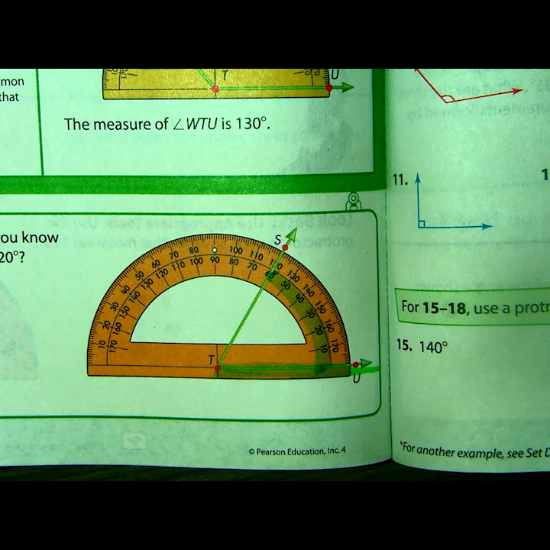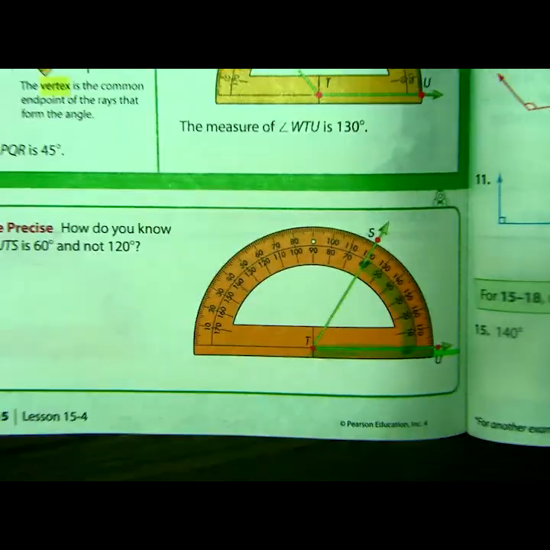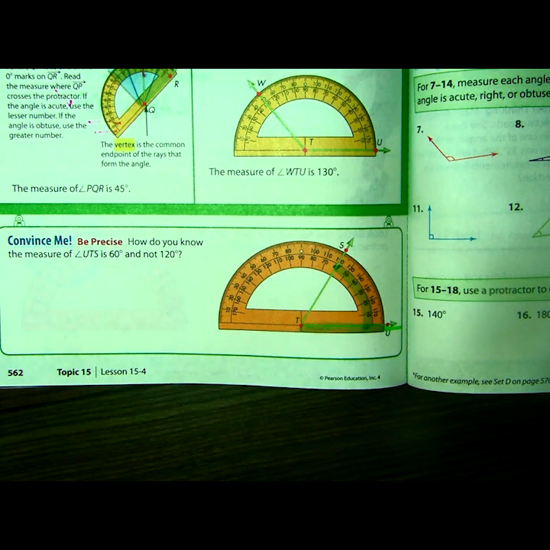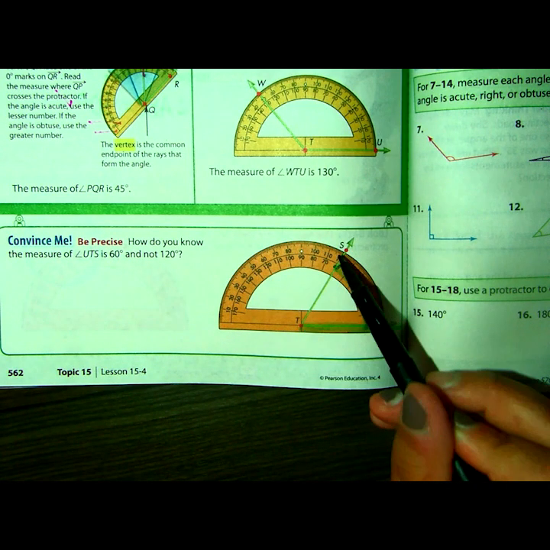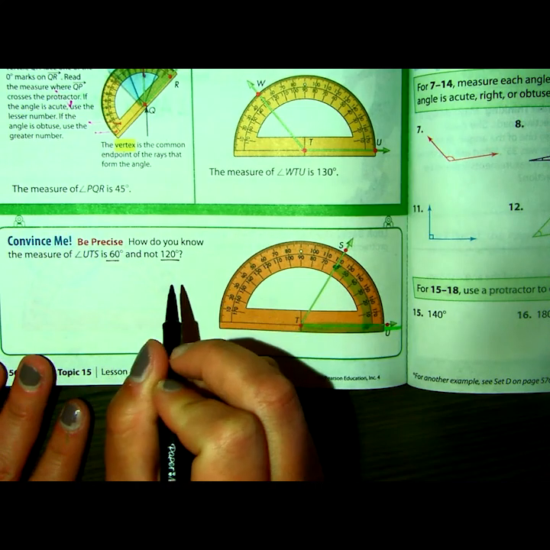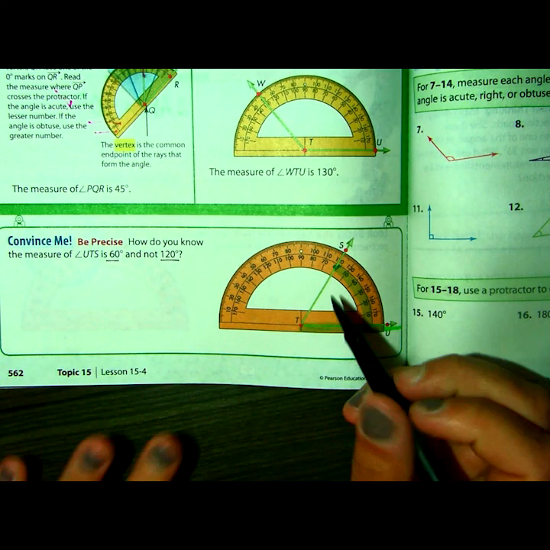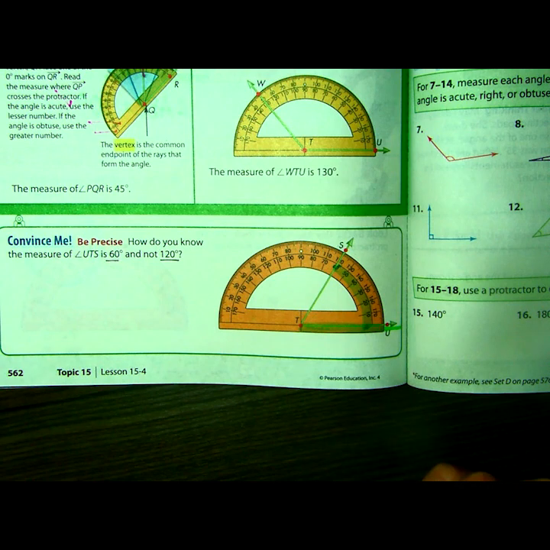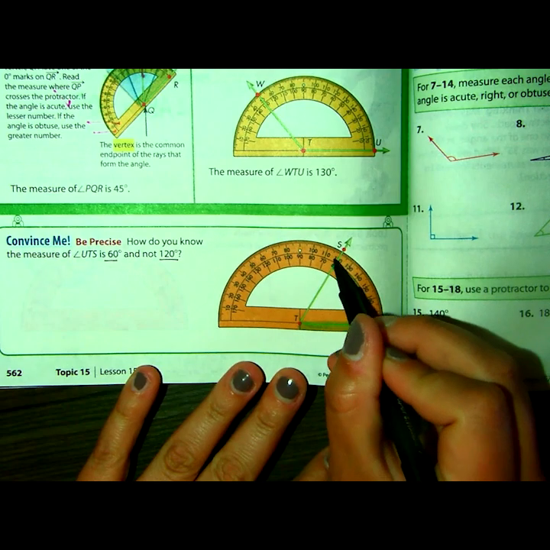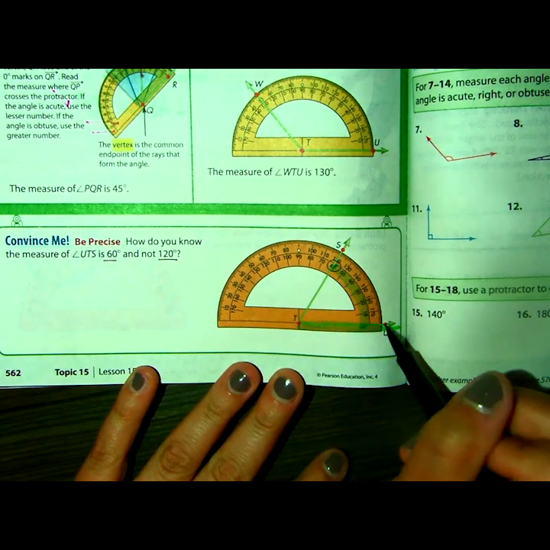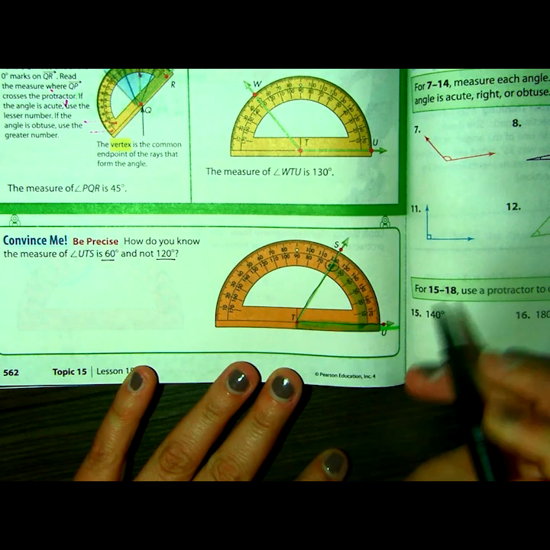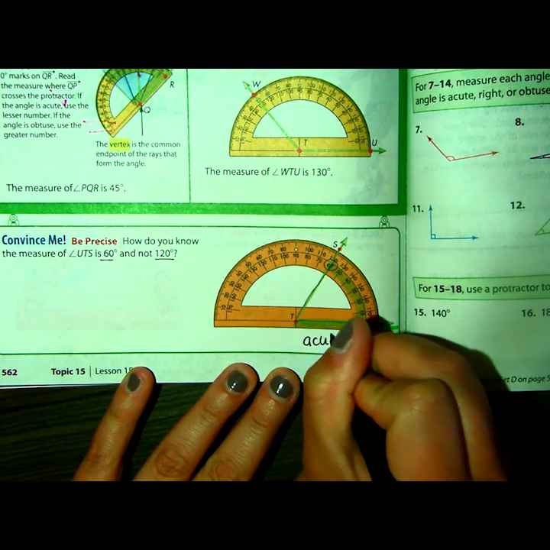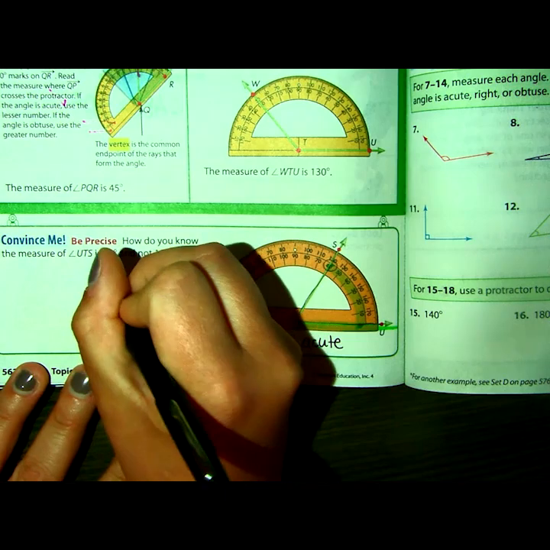The book is asking us, if I zoom out real quick, there's a question here. How do you know the measure of angle UTS is 60 degrees and not 120? If you have someone next to you, I want you to turn and talk, or just think to yourself. Right, we know that it's 60 because when we look at this angle, we can see the angle UTS is an acute angle. So a measurement of 120 would not make sense.